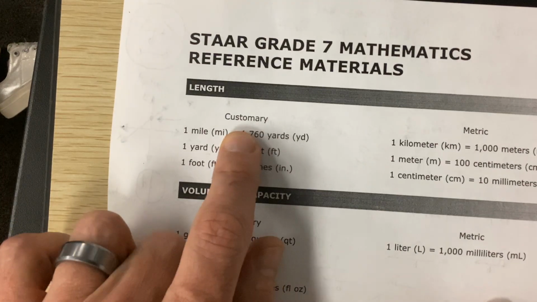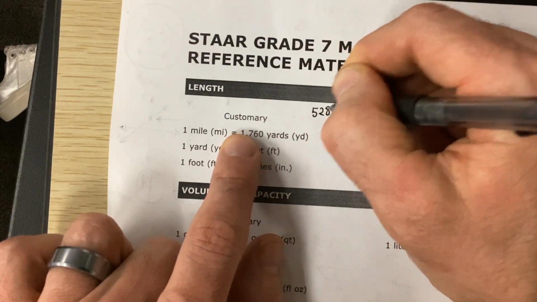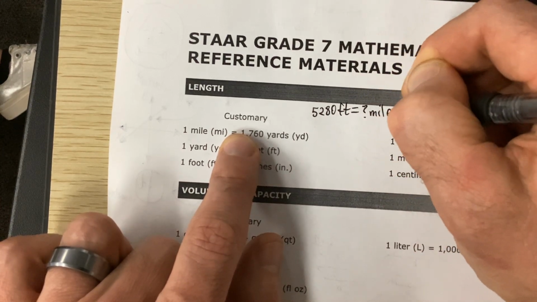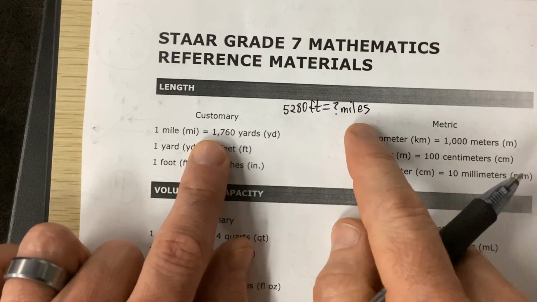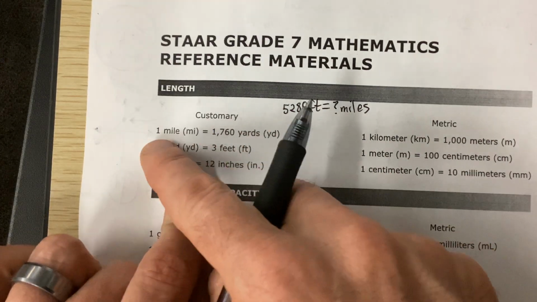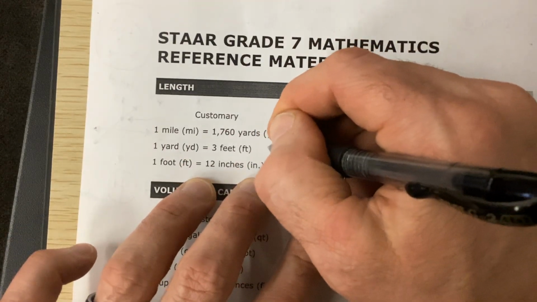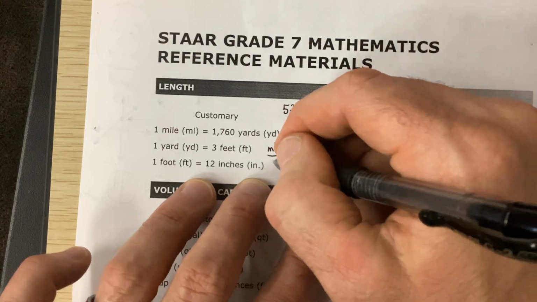Okay, let's jump up here to this real quick. Let's say something is 5,280 feet, and we want to know what that is in miles. So what I'm going to do is look for my conversion here, and I see at this first line, 1 mile equals this. So I'm going to set up a ratio here, miles to yards.